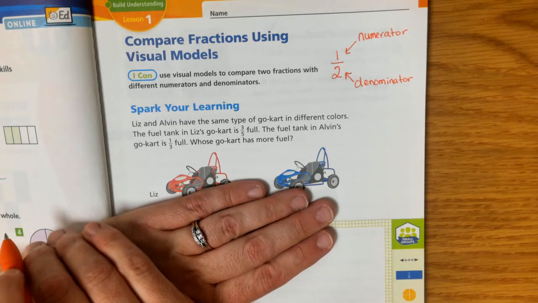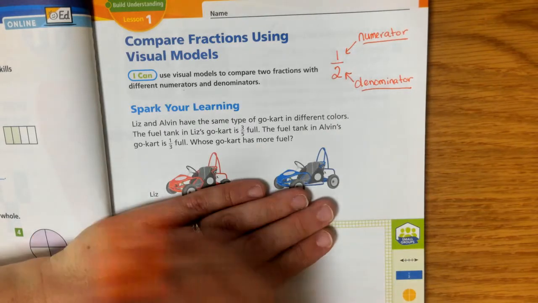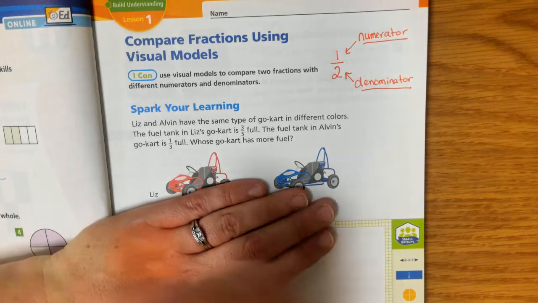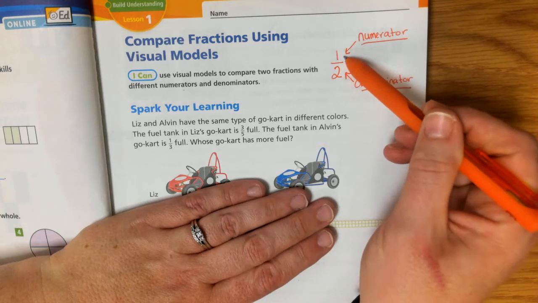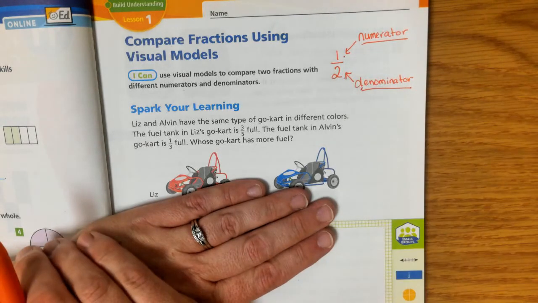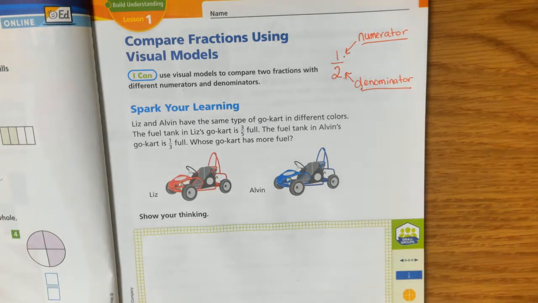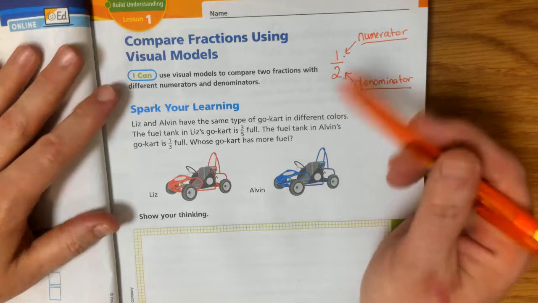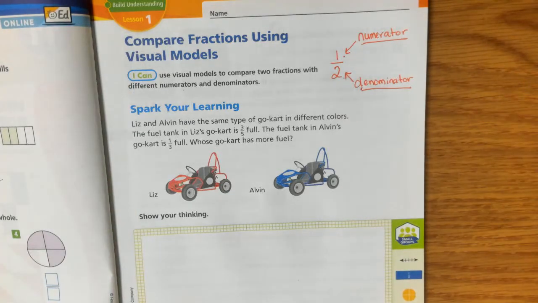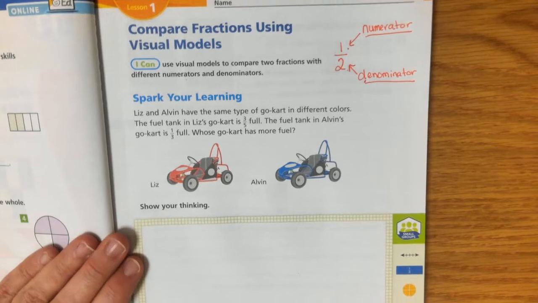So when you hear those two words, numerator and denominator, they should signify a different part of the fraction. So numerator is the top, denominator is the bottom part of your fraction. Okay? And we're going to be comparing two fractions that will have different numerators and denominators, and we're going to need to figure out which one is bigger and which one is smaller. Okay? So we're going to do that with pictures to start with.